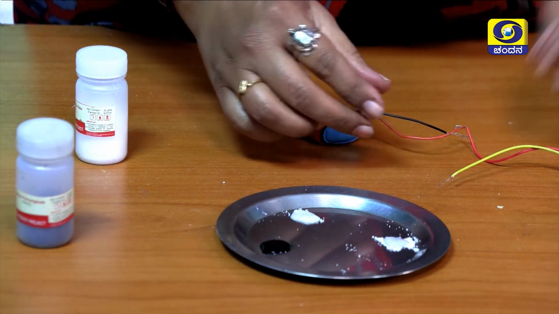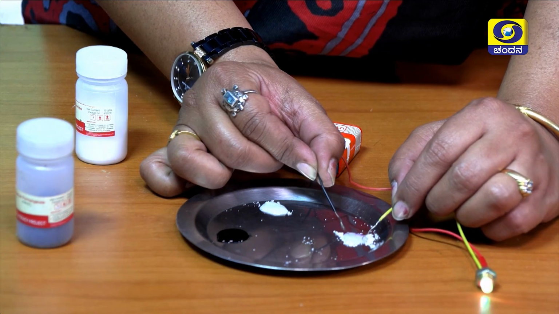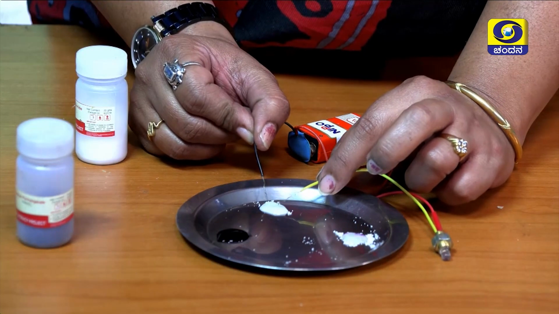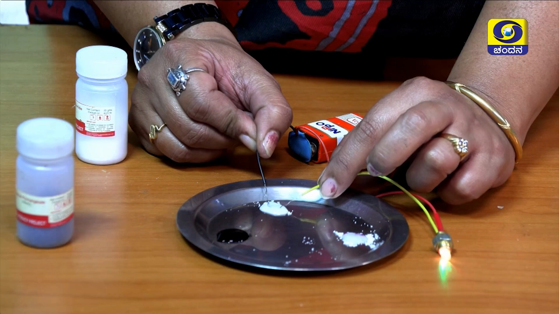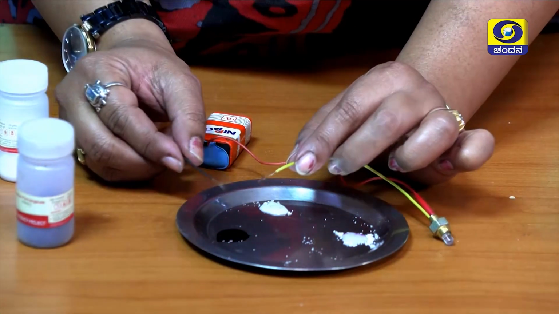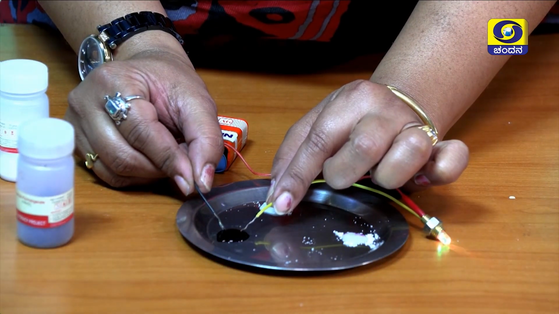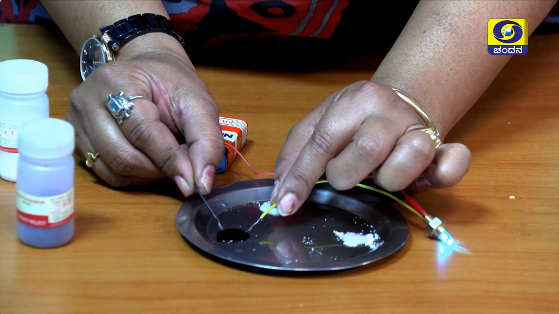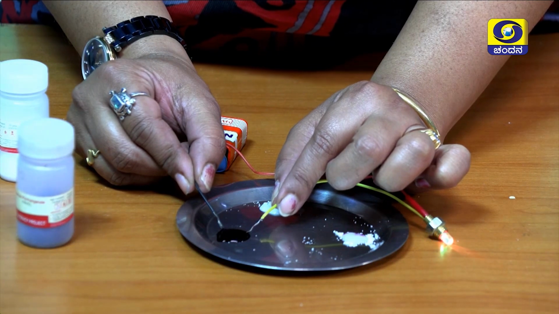Now, let us see if it conducts electricity. See here, it is conducting electricity after I added the water. And now, coming to this barium chloride, this is also conducting electricity after I added the water. See here, this is also conducting electricity in the solution state, but in the solid state none of them conducted electricity. You can see the bulb glowing here.